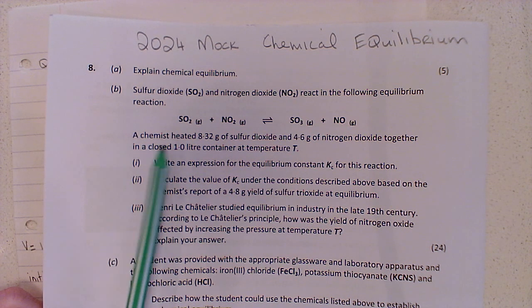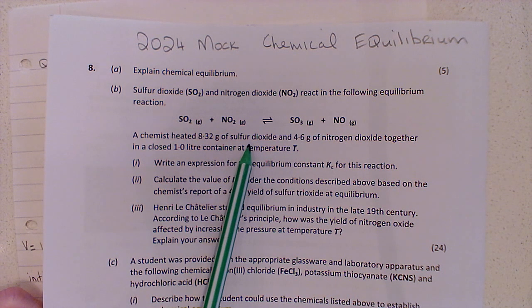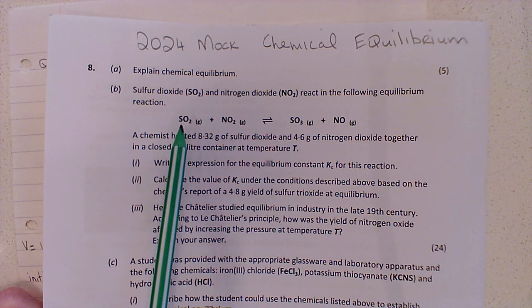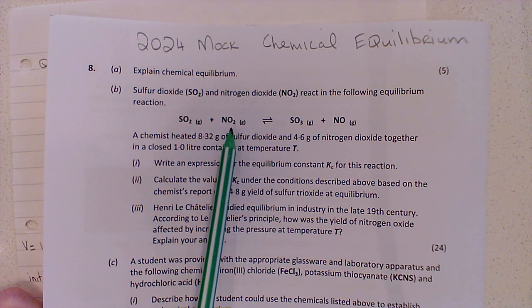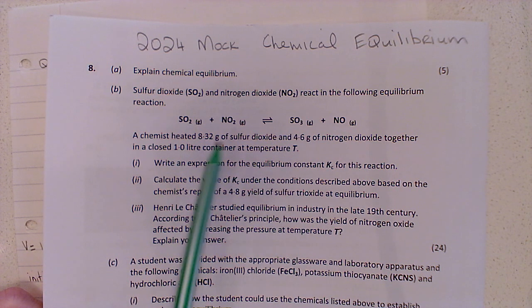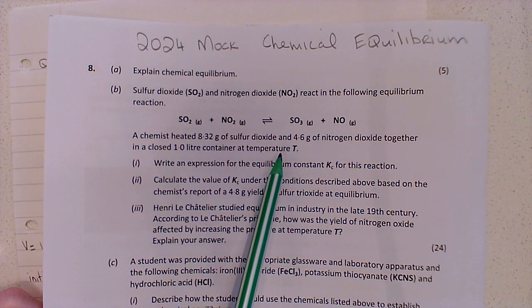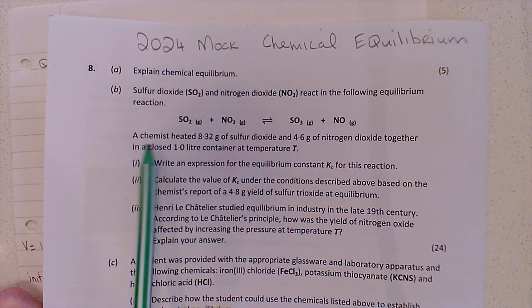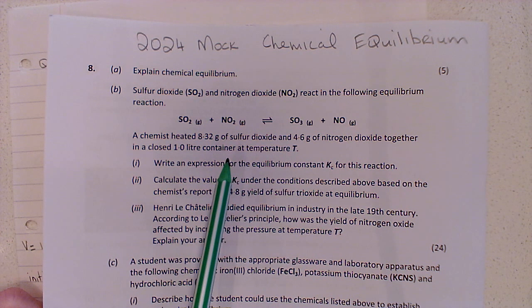A chemist heated 8.32 grams of sulfur dioxide, the reactant, and 4.6 grams of nitrogen dioxide, NO2, reactant, together in a closed 1.0 litre container at temperature T. So we're given the masses of our reactants, and we're told the volume of the container is 1 litre.